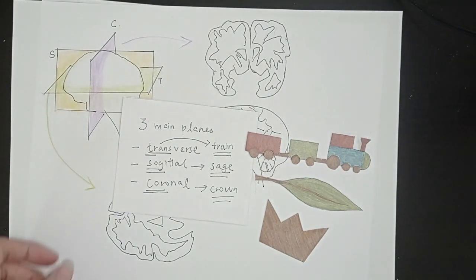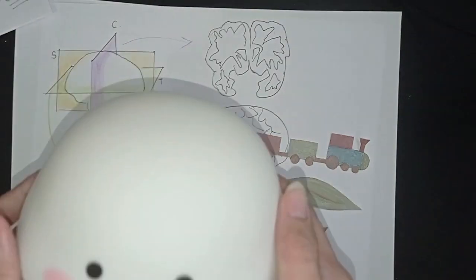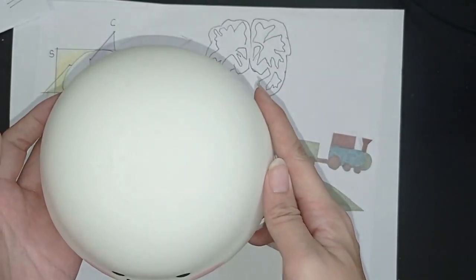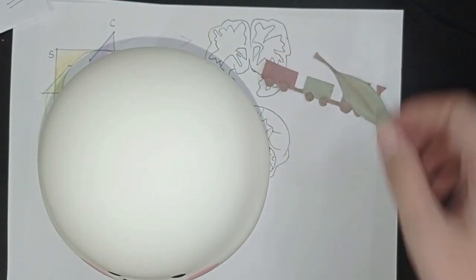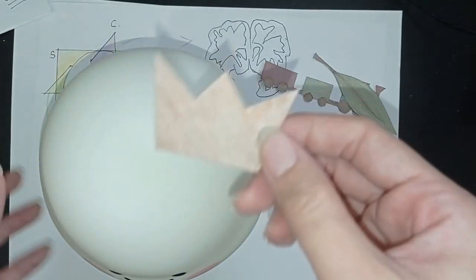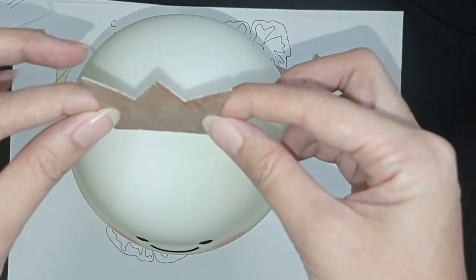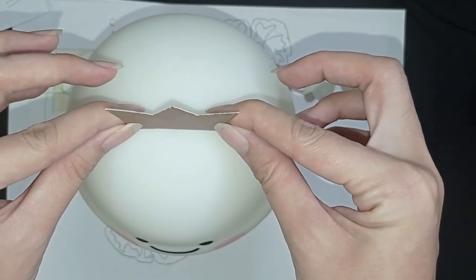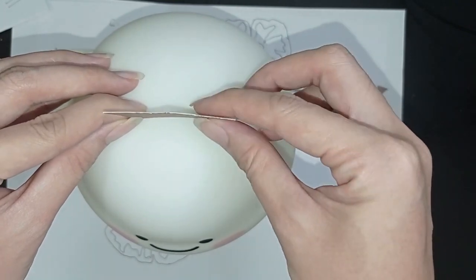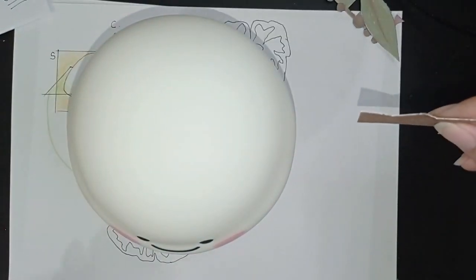Now let's try to look at the model once again. I like to start with the coronal plane, so the crown for the coronal plane. Now, imagine that you're holding a crown in your hand. Let's put it on the head of the 3D model, like it's wearing the crown. Now I need you to imagine doing this with me.